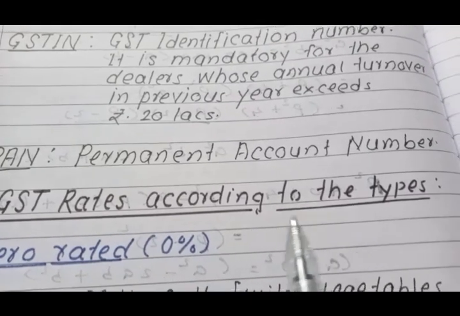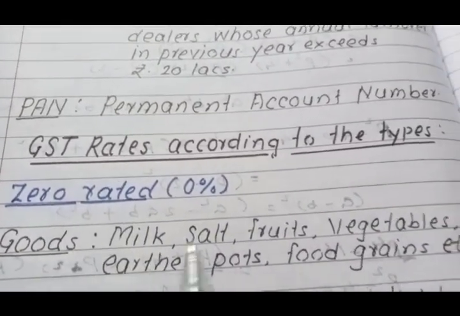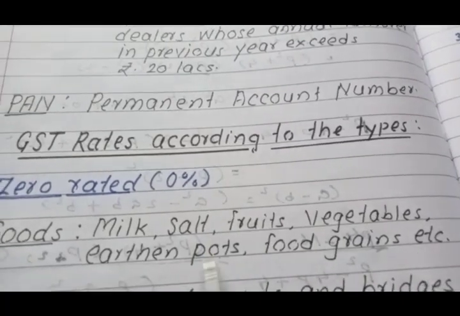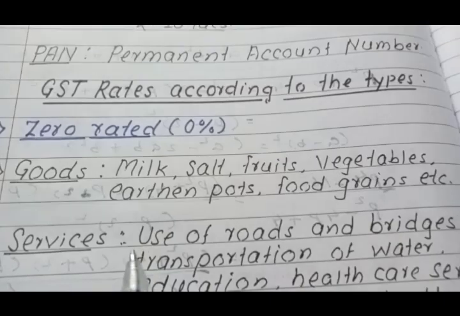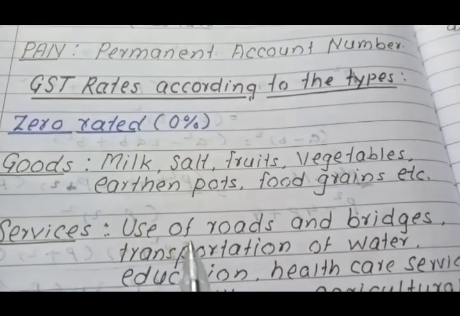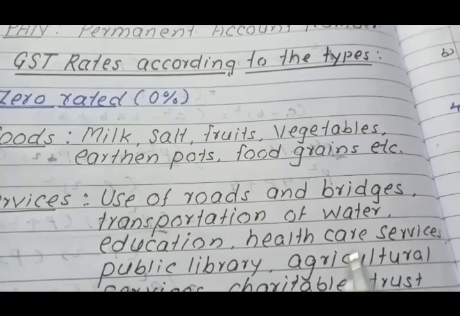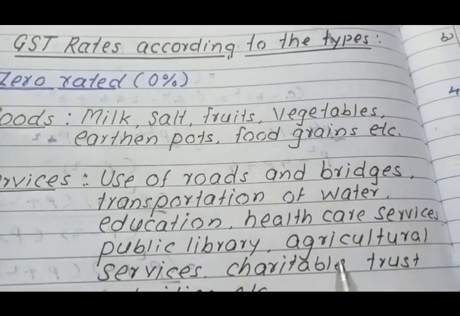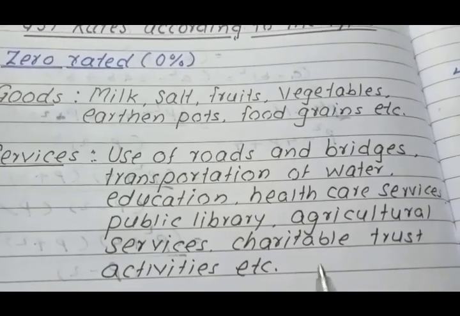GST rates according to the types. Number 1, zero rated. Goods: milk, salt, fruits, vegetables, earthen pots, food grains, etc. It's 0%. Then services: use of roads and bridges, transportation of water, education, healthcare services, public library, agriculture services, charitable trust activities, etc.